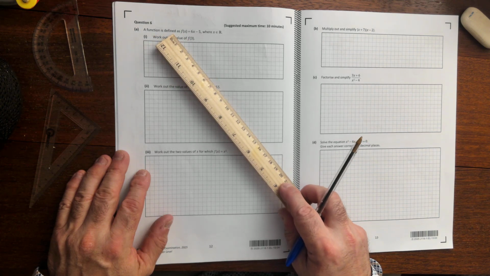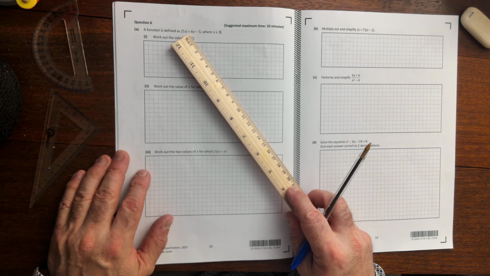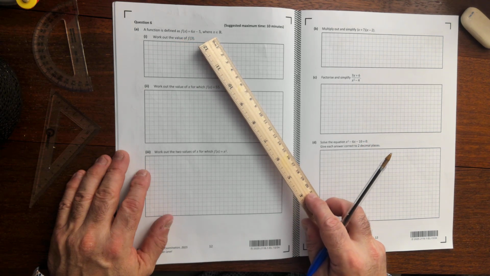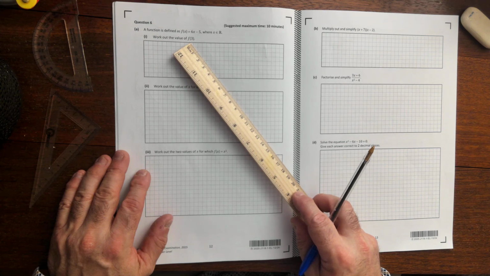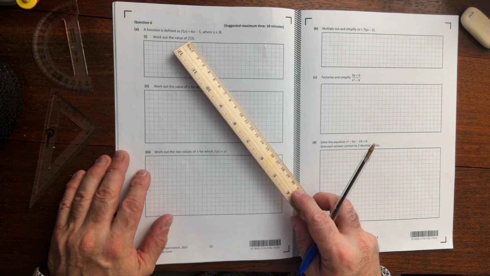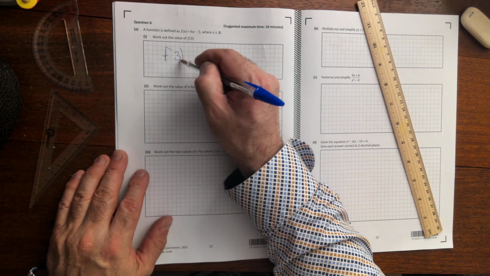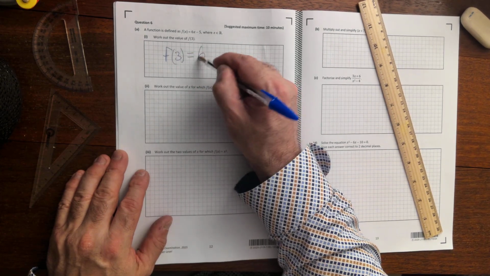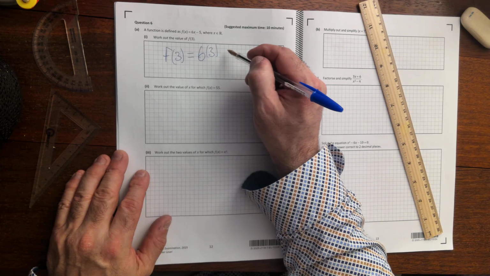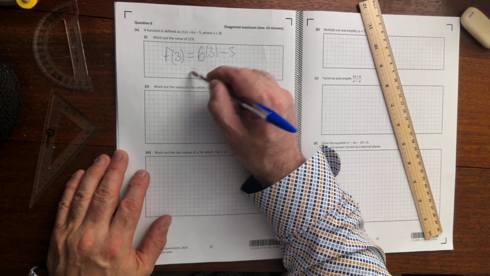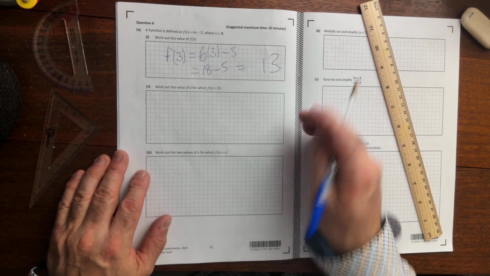So a function is defined with f of x notation, so it reads f of x equals 6x take away 5, where x is a real number. Work out the value of f of 3. So substitute in 3, and we'll do the proper notation here. f of 3 equals 6 times 3, because there was an x there and now there's a 3 there, take away 5. That's 18 take away 5, which we can do in our head, and we get 13.